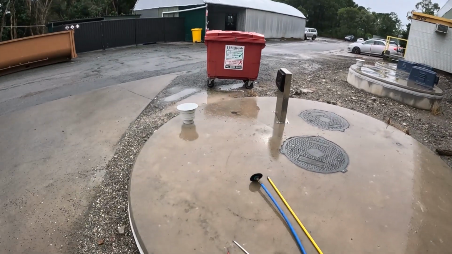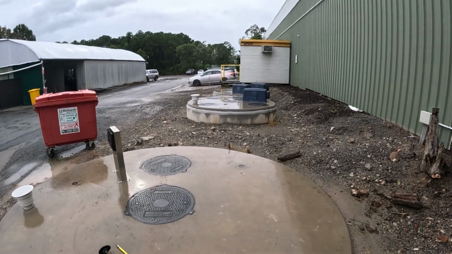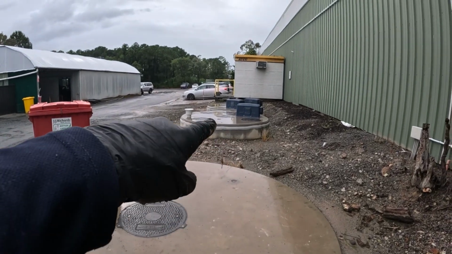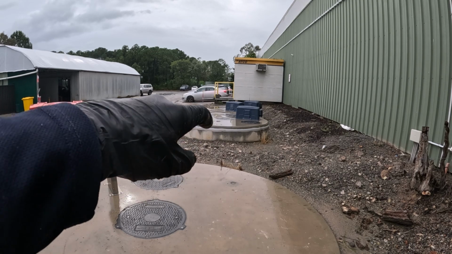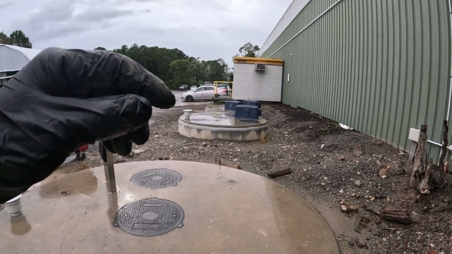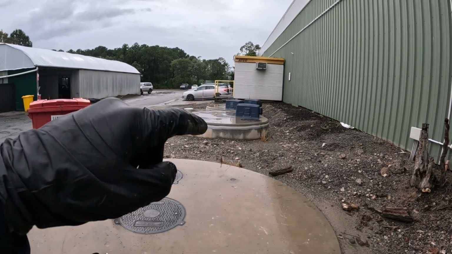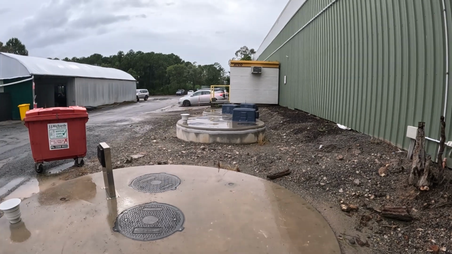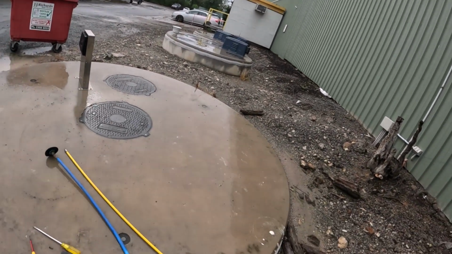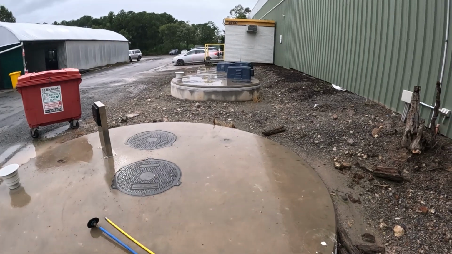Look at this for a treatment plant. We've got some big septic tanks. We've got some tanks that do all sorts of aeration, and they go through a series of tanks and treat the sewage, and then on the other side they can pump it back out and water all their flowers and orchids. Pretty crazy.